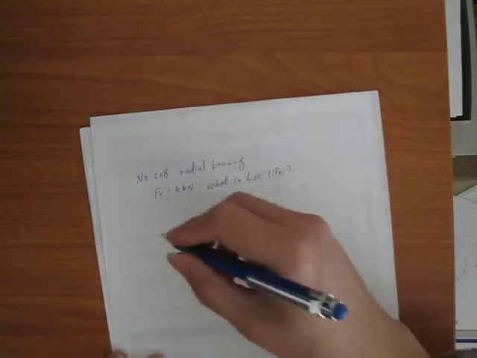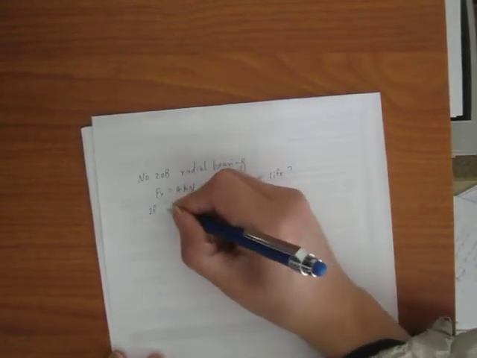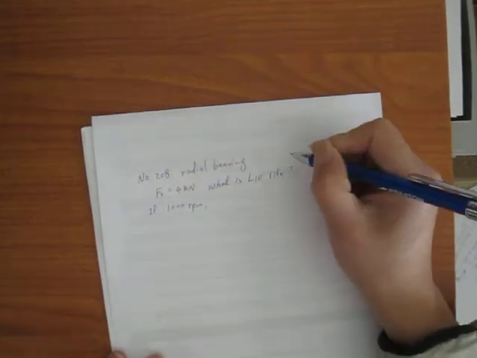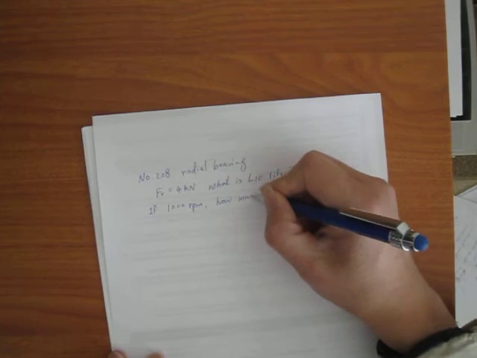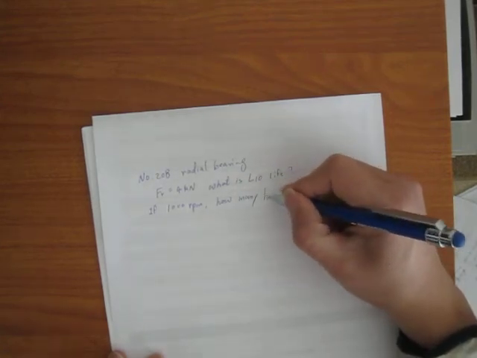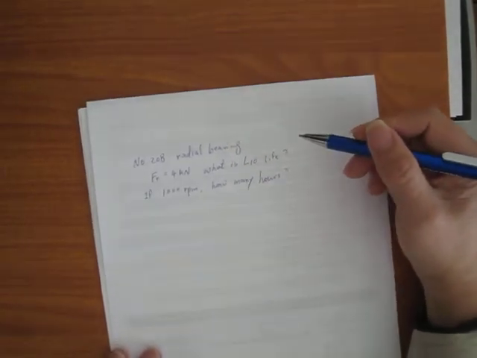Now if we constantly run at 1000 RPM, the machine constantly runs, how many hours can this machine run? We want to solve this problem here.